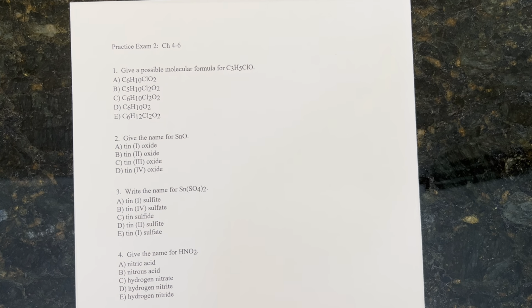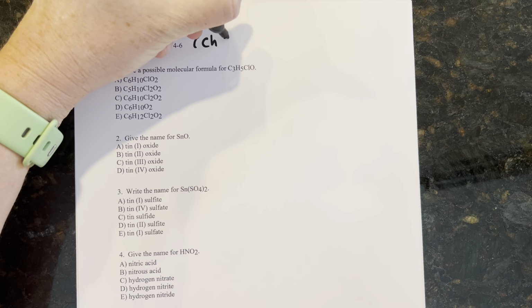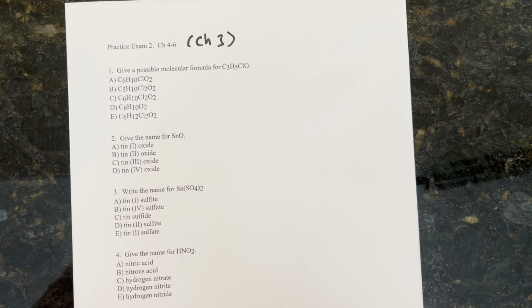All right, this is the practice exam for chapter 4 to 6. Don't forget that we also did chapter 3, which is like electron configuration and quantum numbers. So that's going to be on there as well. Keep in mind, this isn't your test, right? This just gives you a general idea of some topics I could throw on there.